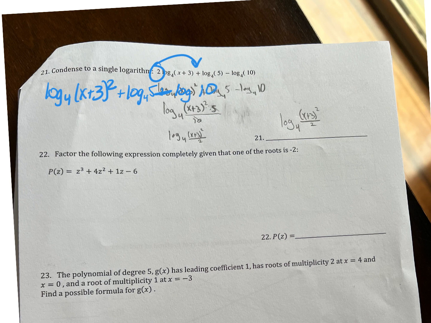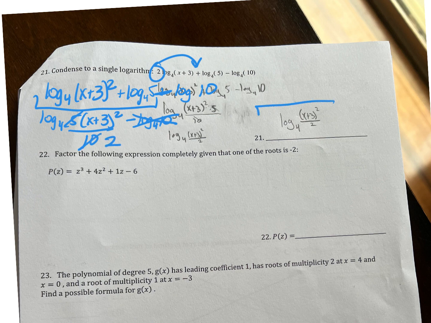Good. Adding, so we multiply, so this is log base 4 of 5 times x plus 3 squared, minus log base 4 of 10, and with 10 you're dividing, so that becomes the denominator, and you can simplify that and take a 2 out, and this is a correct answer.